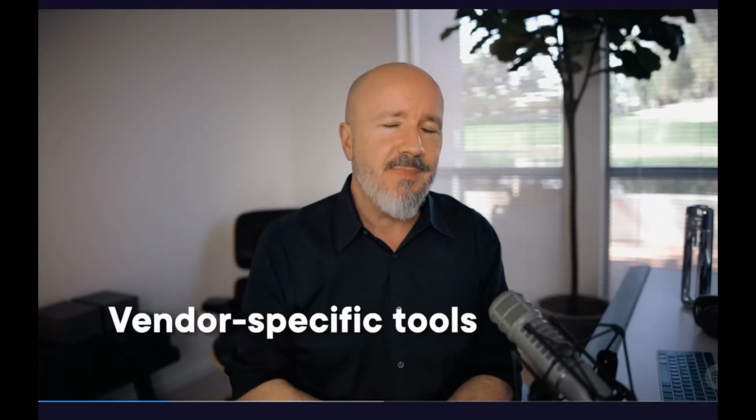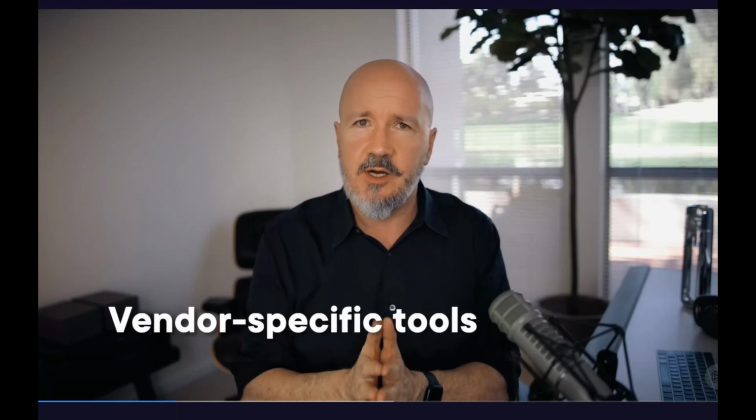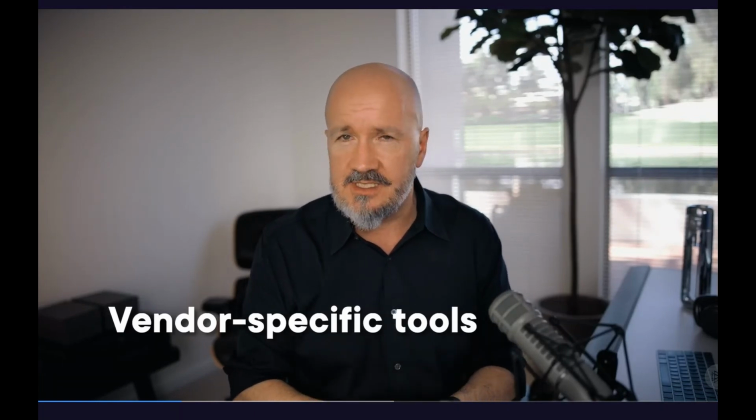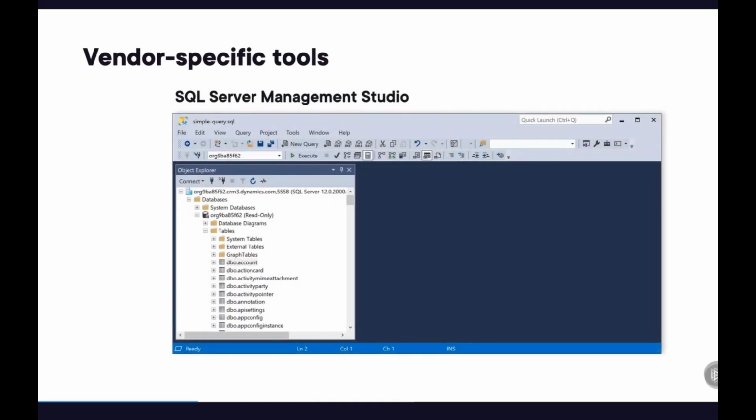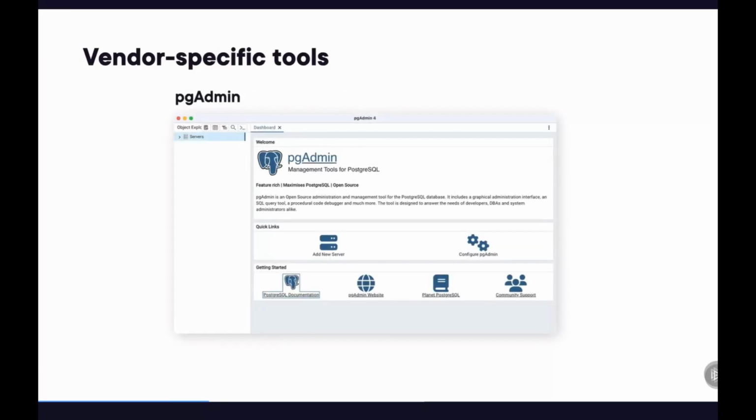First, each major database vendor typically provides their own tools that you can install and use. For example, MySQL has MySQL Workbench. Microsoft SQL Server has SQL Server Management Studio. PostgreSQL has pgAdmin. Now, these applications are not just a way for you to write some SQL.